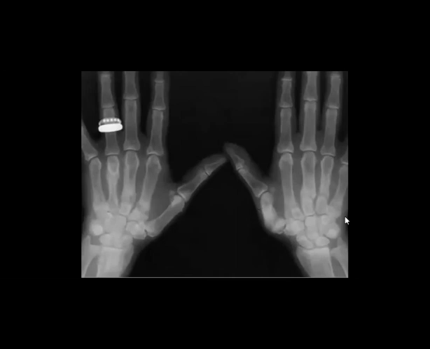The thing that makes you think about it is when you find it bilateral and symmetrical, okay? Also, sometimes the sclerotic margin, this means that it takes time and has chronic aspects.